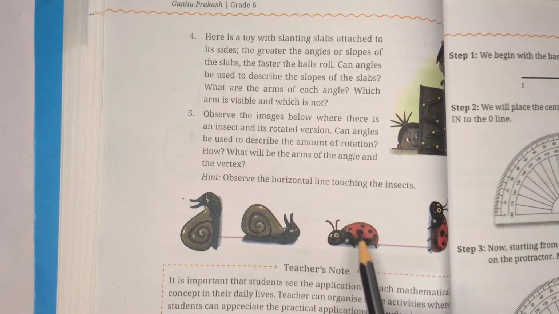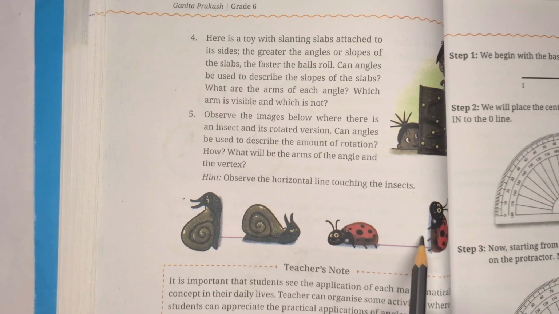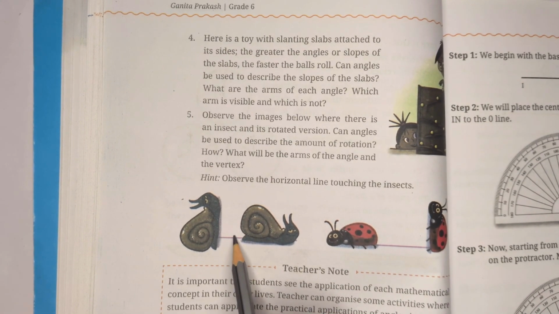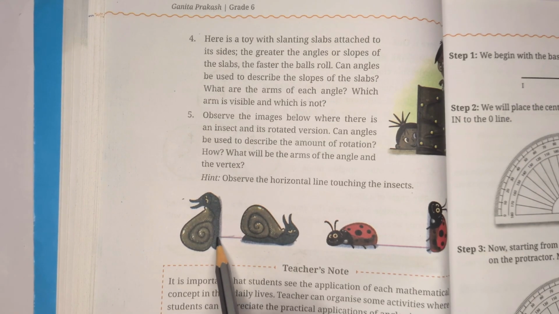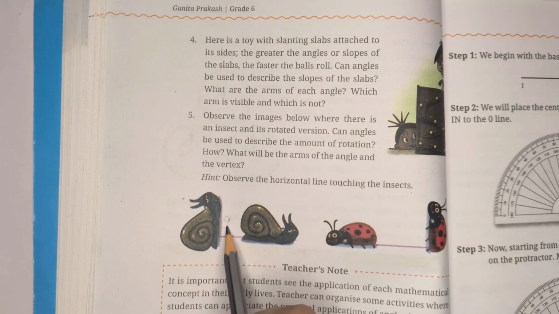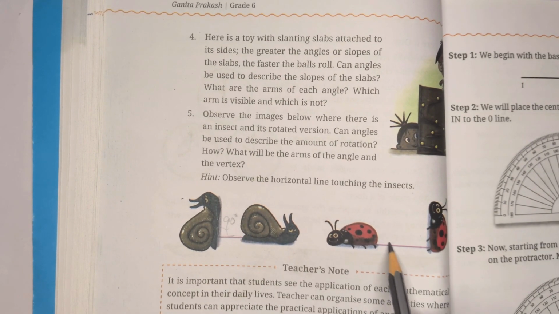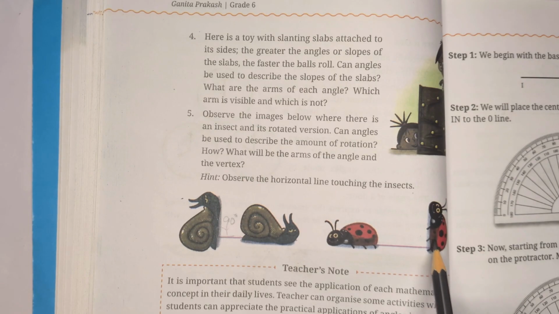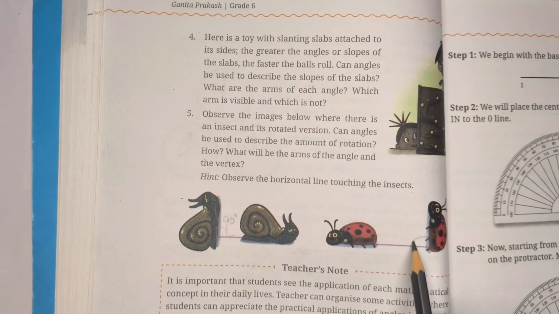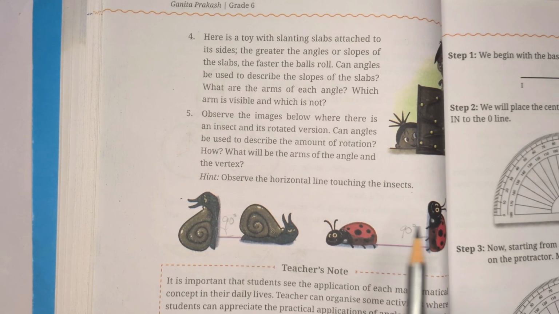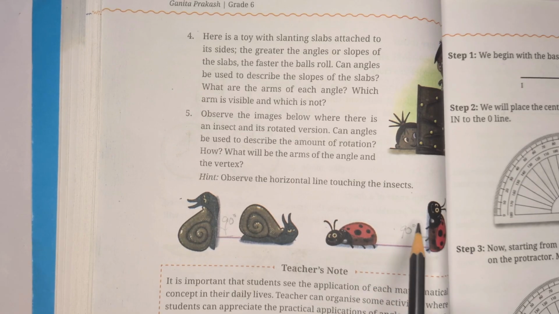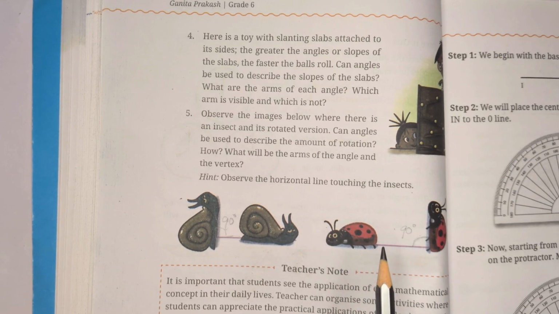Here in this question we can see both the insets are rotated from this position to this one, that means 90 degrees. This also, from this position to this one, is also 90 degrees. So both the insets are rotated 90 degrees in the positive direction.